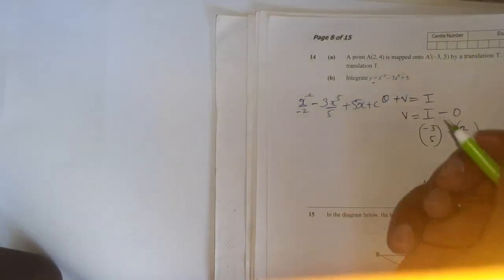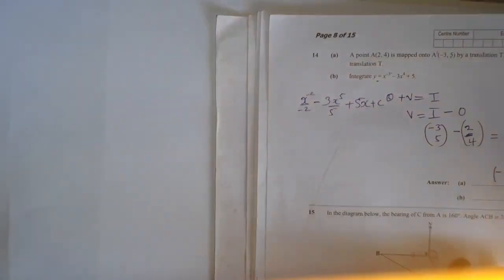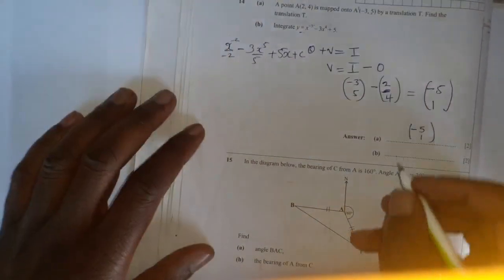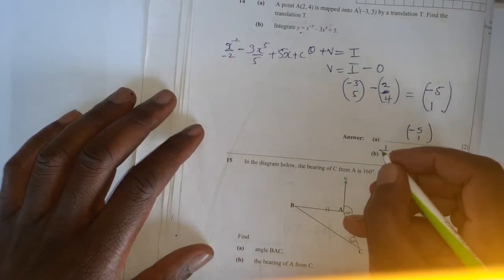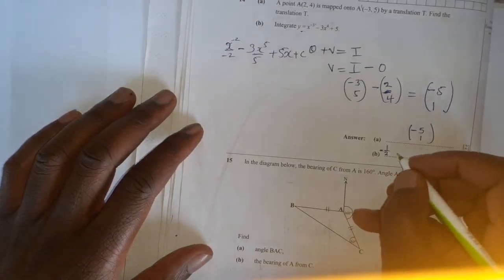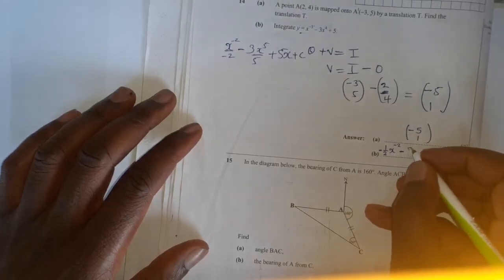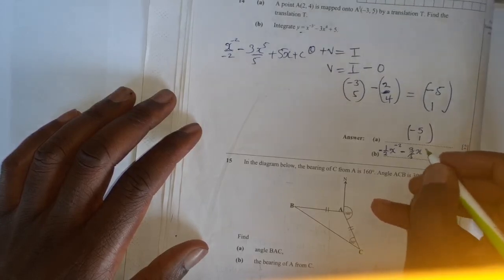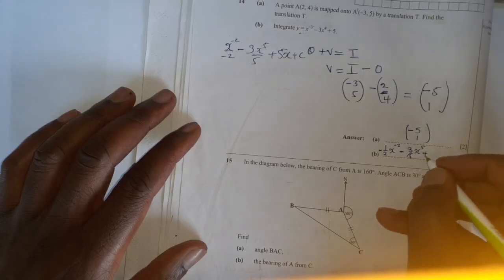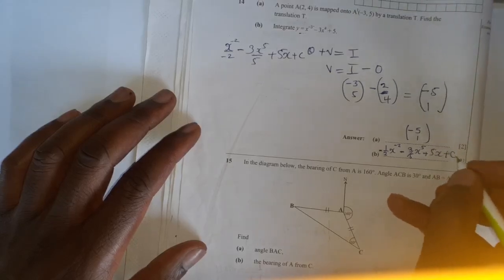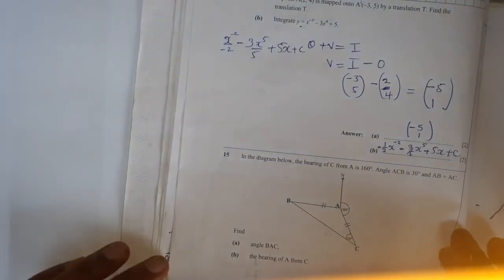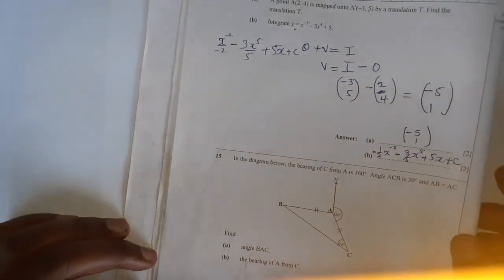Here we have an x which has got a power 0, so when you add a 1 there, it will be x. This is what is going to be our answer. But when writing the final answer, on the first part, we can say 1 over 2 x to the power -2, minus 3 over 5 x to the power 5, plus 5x plus c. That is what we are supposed to get there.